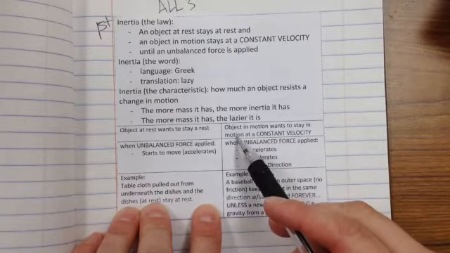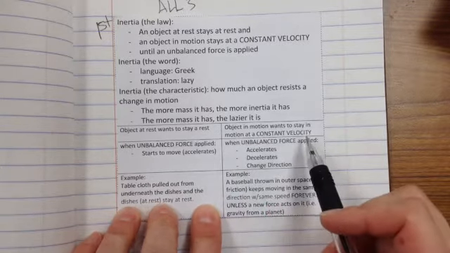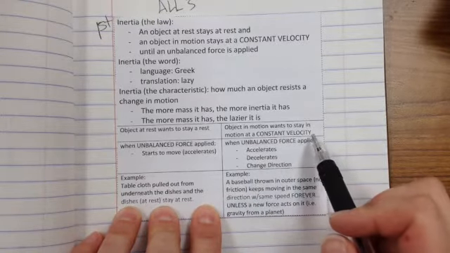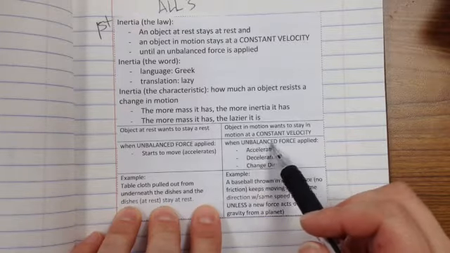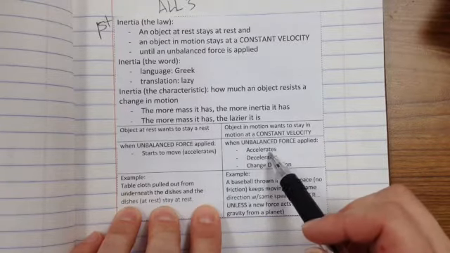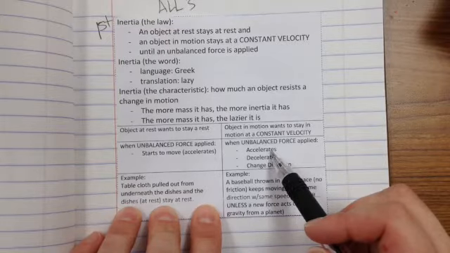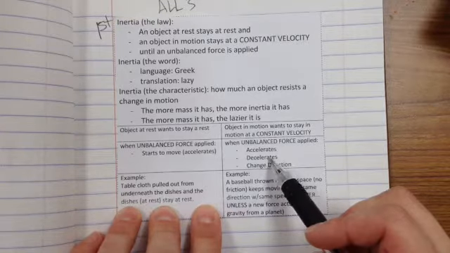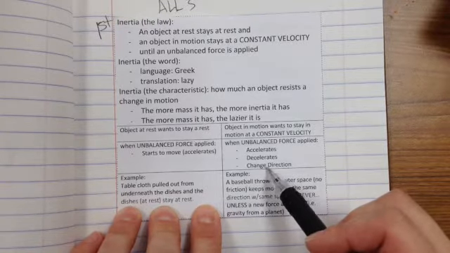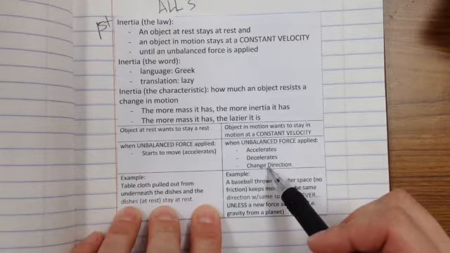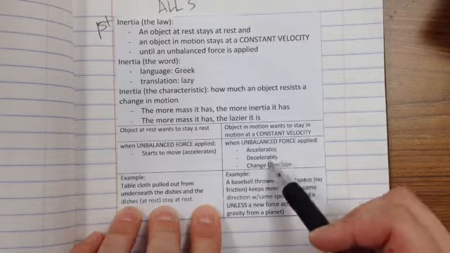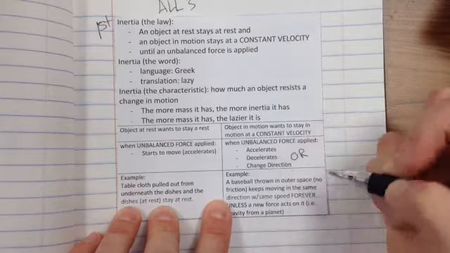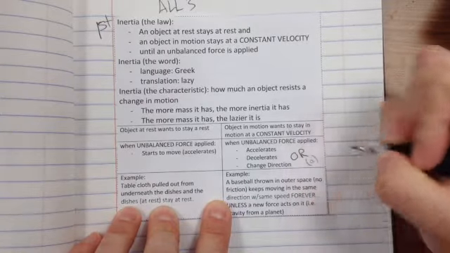All right. Object in motion wants to stay in motion at a constant velocity. Okay? So this is an object that's already moving. That constant velocity, same direction, same speed, not changing. When an unbalanced force is applied, it will either speed up if that force is pushing it in the same direction it's already moving. It will slow down if that force pushes against the direction it's moving. Or it will change direction if that force pushes from any other direction. Okay? Any one of those things is technically acceleration. So if it will accelerate, decelerate, or change direction, all of those basically just mean it's accelerating.